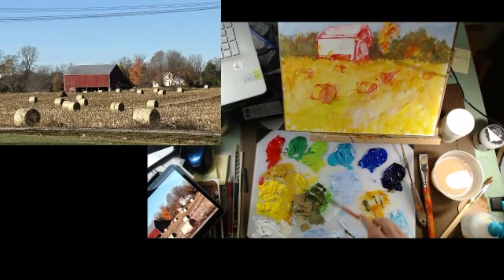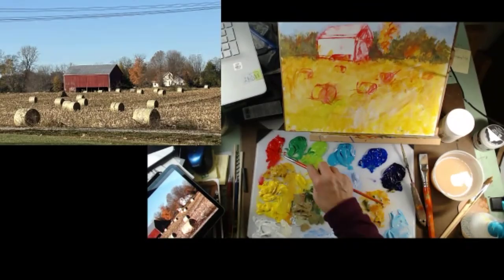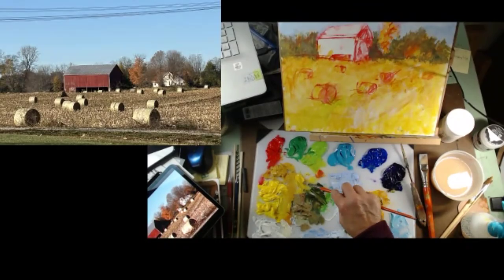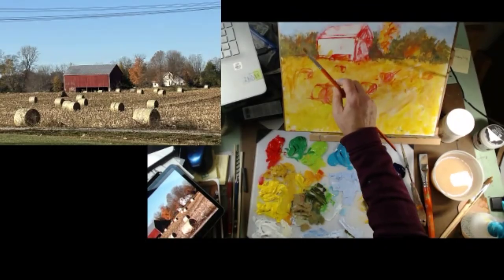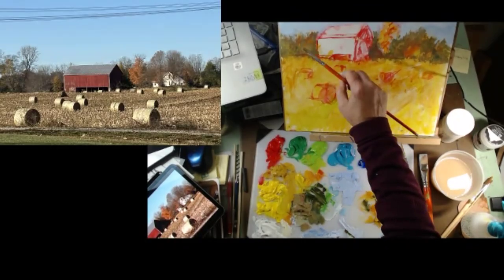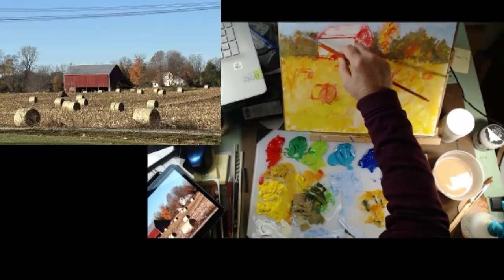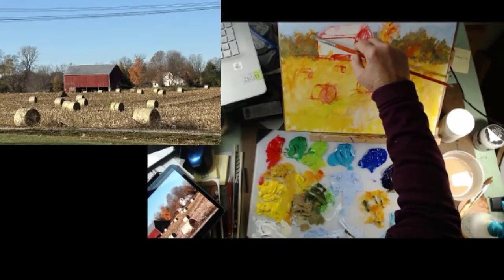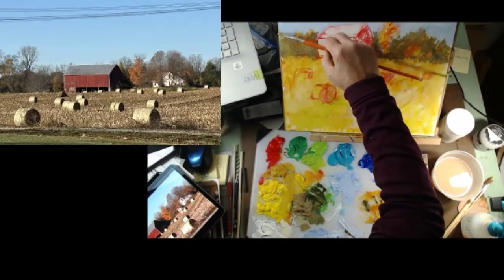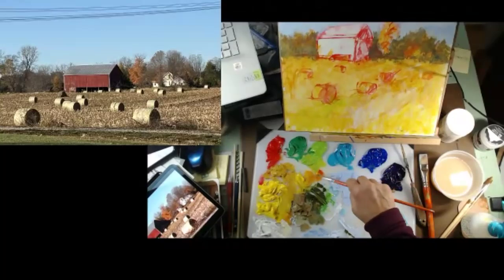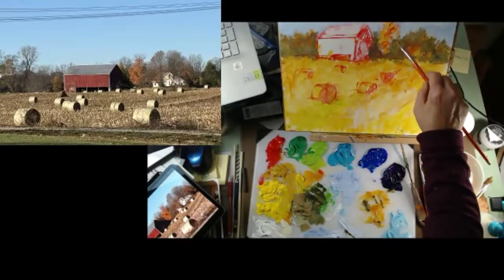I'm going to grab some of that orangey color. And there's a little bit of orange down in here. Oh, that's pretty. And I'm just going to let some of that orange pop through. I'm painting really thin and lightly. I'm not pushing it.